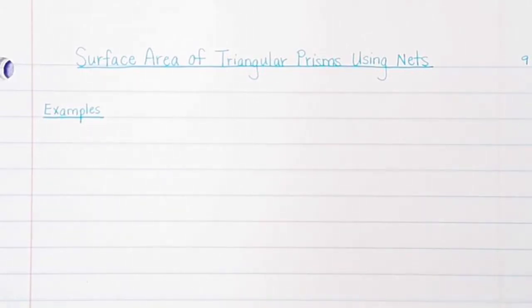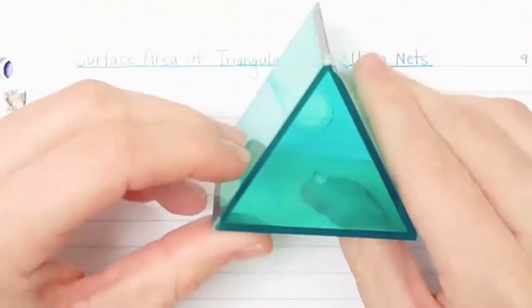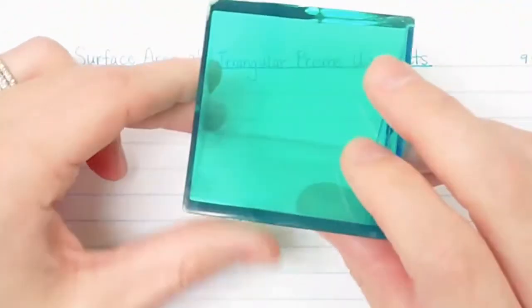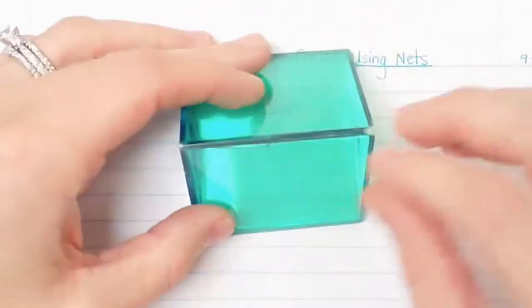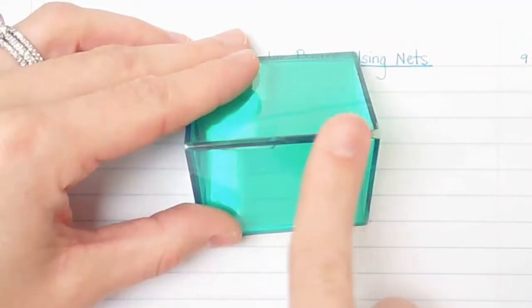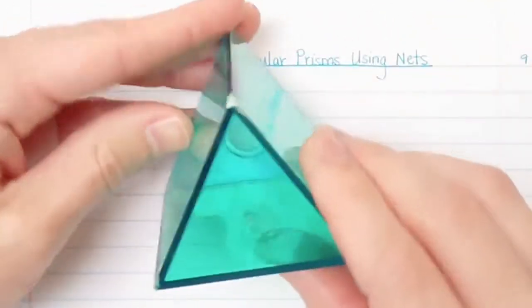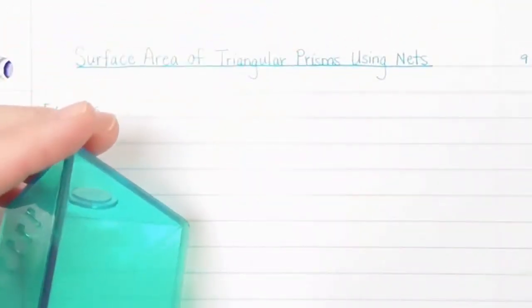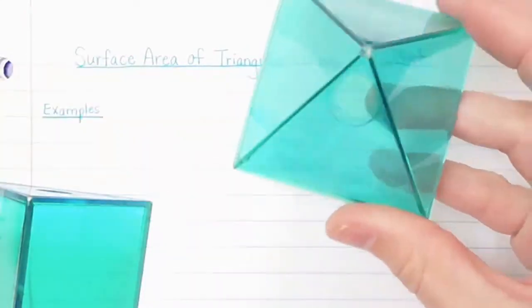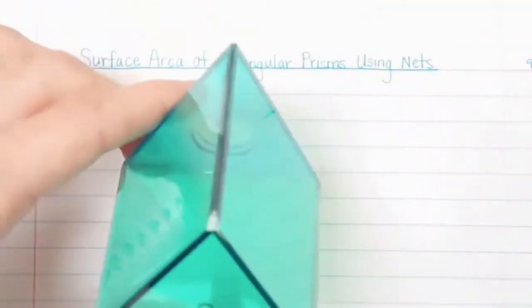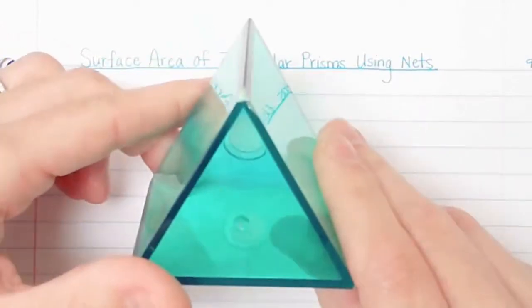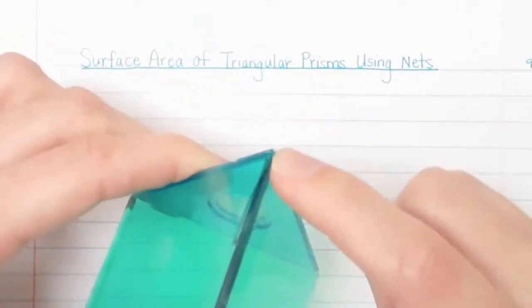I'll show you. So this would be a triangular prism. Okay, so it's got triangles, but it also has squares. Okay, so like the ends are triangles, but it doesn't come to a point. You see, this is an edge, so this would be a triangular prism, whereas this is a pyramid. So like everything comes to a point with a pyramid, but we're dealing with prisms. Okay, so it's got a flat top, it's got an edge.